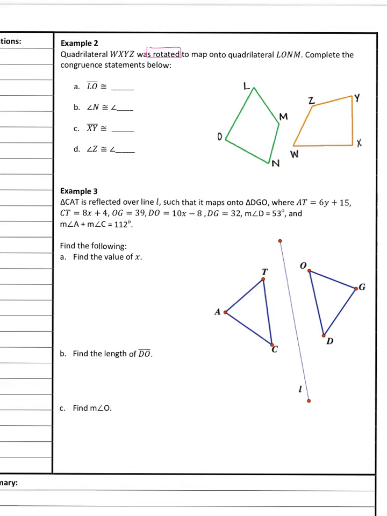So the first thing I'm going to do is I'm going to take my letters from W, X, Y, and Z. I'm going to take my letters from L, O, N, and M, and I'm going to stack them one above the other so I can figure out which are my corresponding letters. So I have W, X, Y, and Z, and then underneath I'm going to write L, O, N, and M. So what this allows me to do is if I'm looking for LO, I can quickly now identify, well, that LO would go with WX. And if I check my picture, LO, WX, those do in fact look congruent.